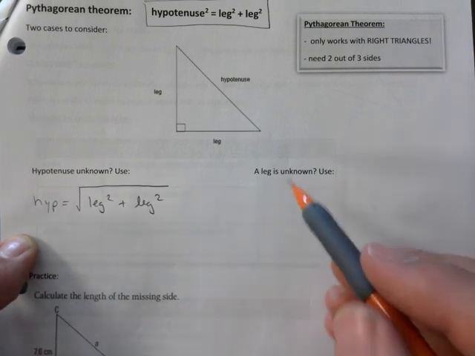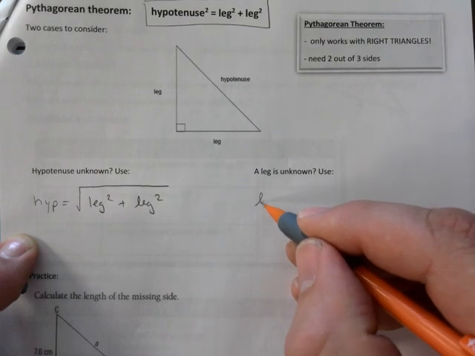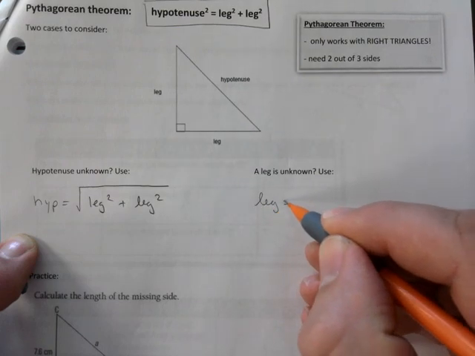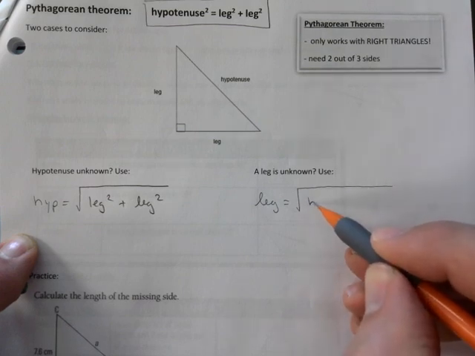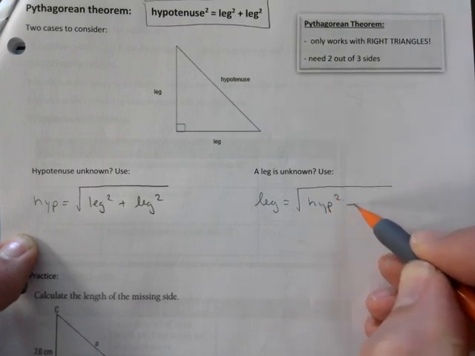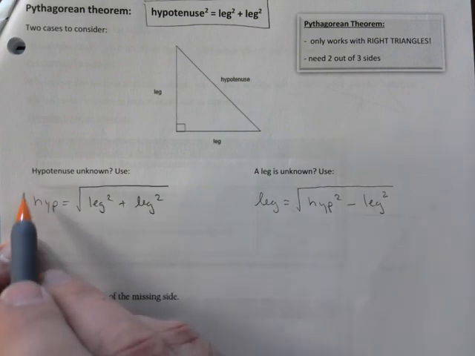However, if one of the legs is unknown, you would just go like this: the leg that you want is the square root of the hypotenuse squared minus the other leg squared, that you would obviously know in this case. So these are my 2.